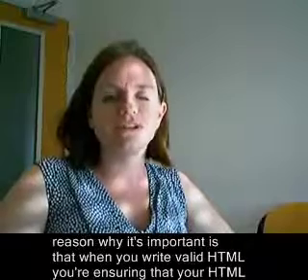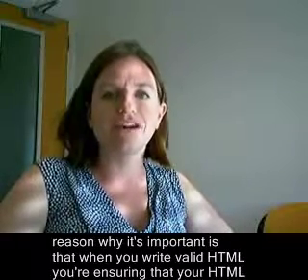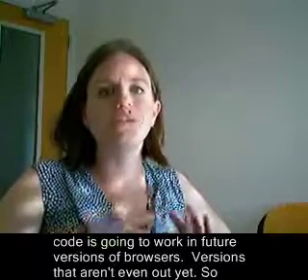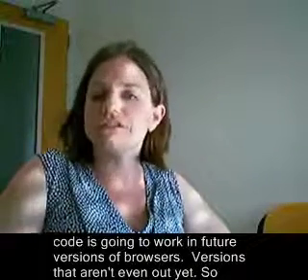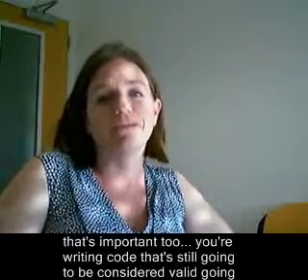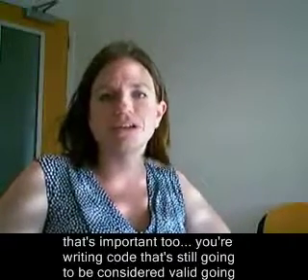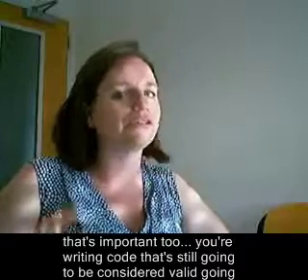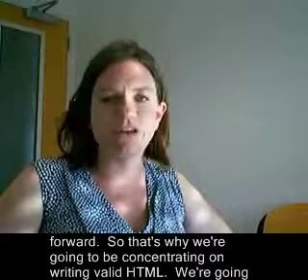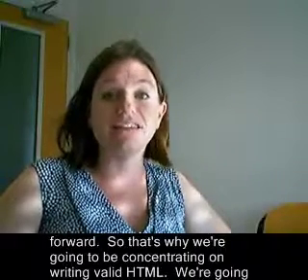The other reason it's important is that when you write valid HTML, you're ensuring that your HTML code is going to work in future versions of browsers, versions that aren't even out yet. So that's important too, right? Knowing that you're writing code that's still going to be considered valid going forward. So that's why we're going to be concentrating on writing valid HTML.